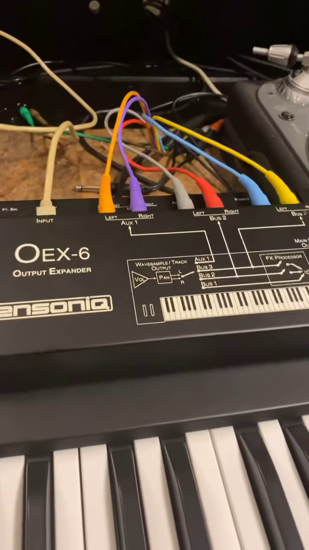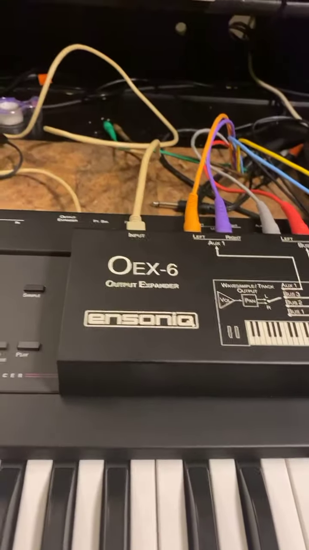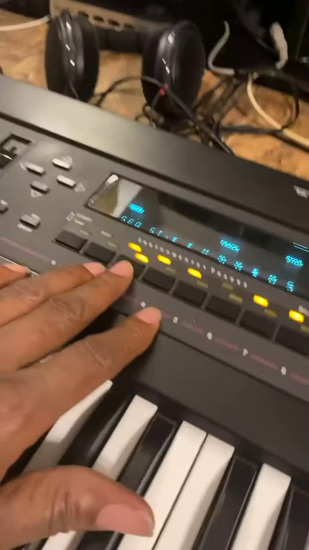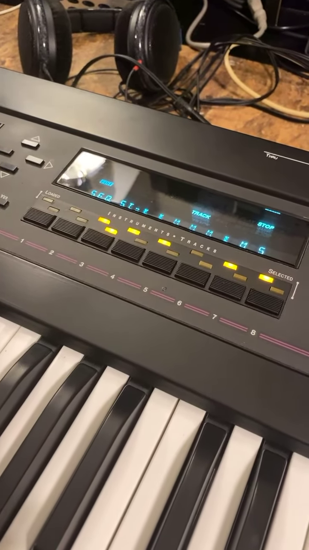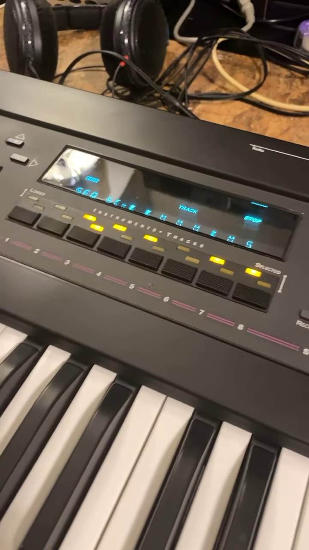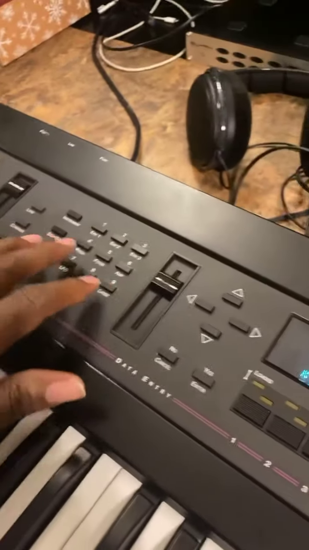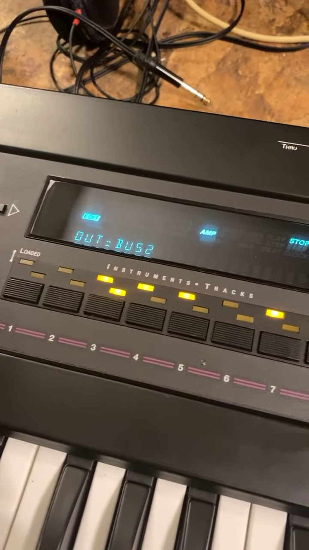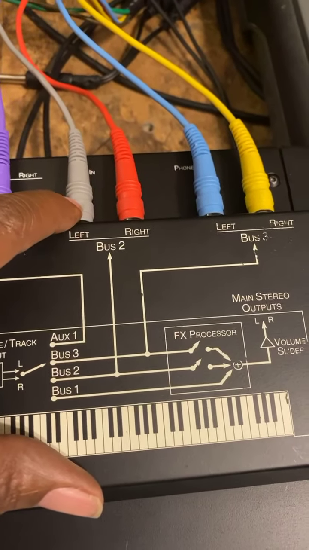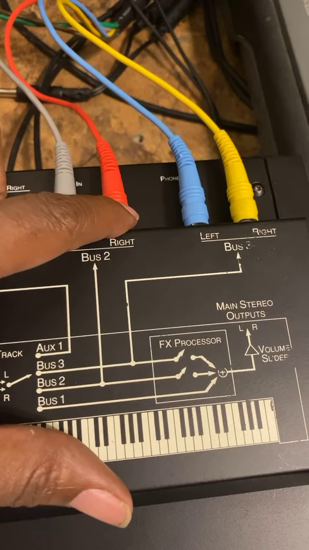So that's cool. Now we're going to go into this track, which is my kick. We're going to hit edit amp, and we're going to come to bus 2, which is right here. And the colors is gray and red.